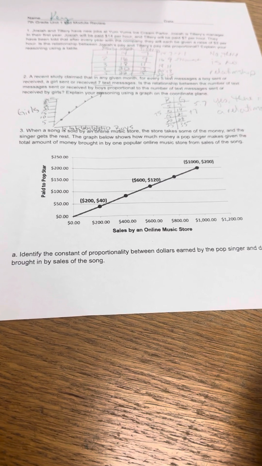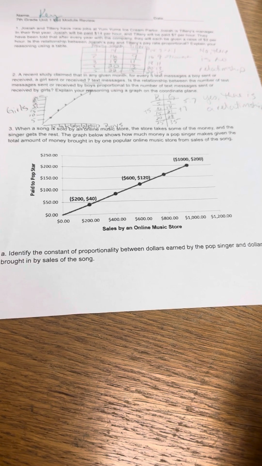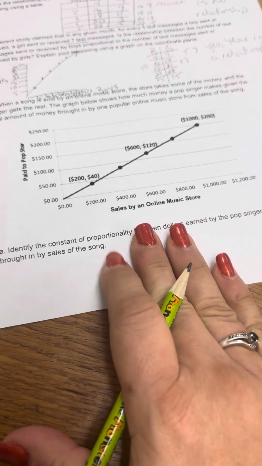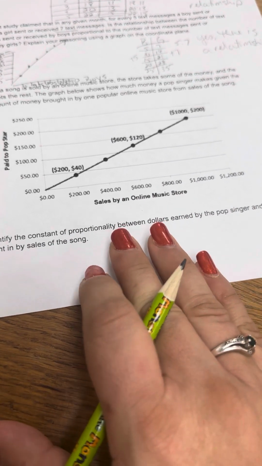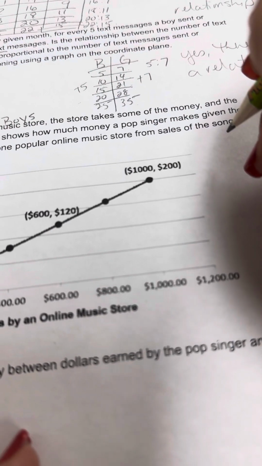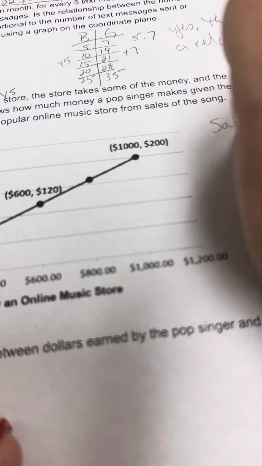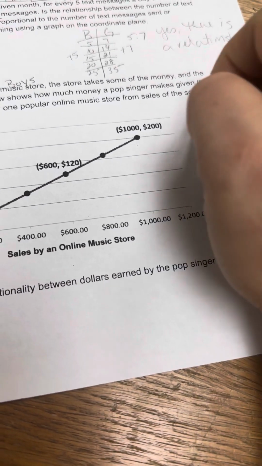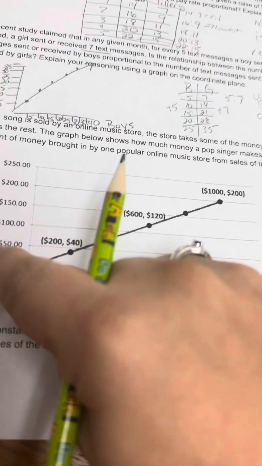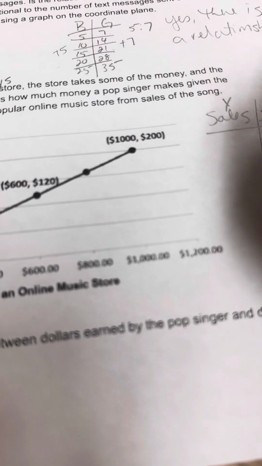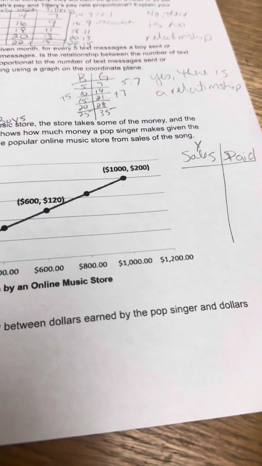So that first question says, identify the constant of proportionality between dollars earned by the pop singer and dollars brought in by sales of the song. So here, again, it might be best to make a T-chart with these values that they've listed. So the sales is the bottom. So that is our X. And the amount paid is the Y. Sorry, it's difficult to do this one-handed.